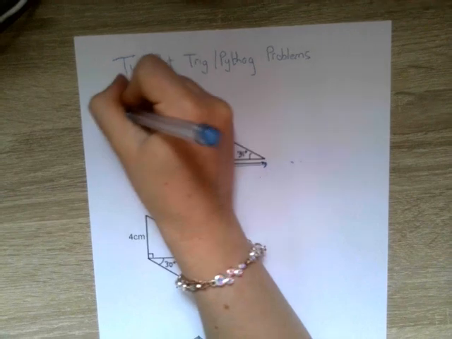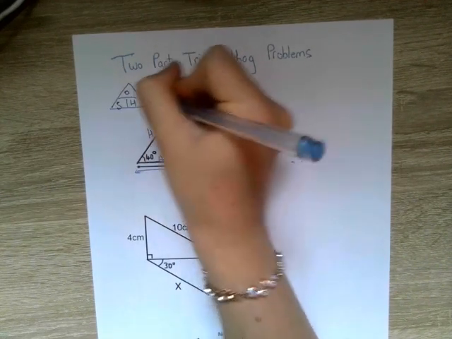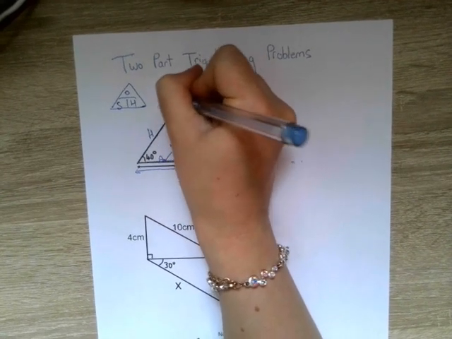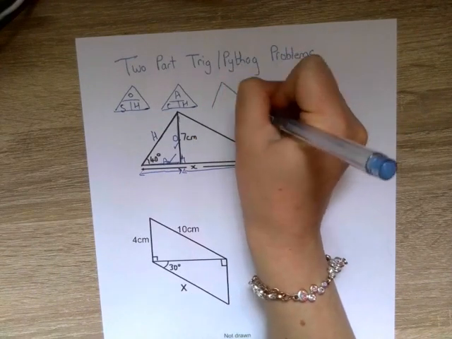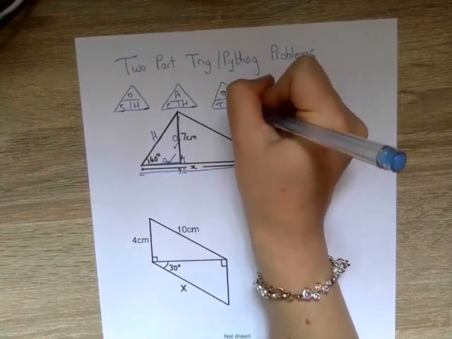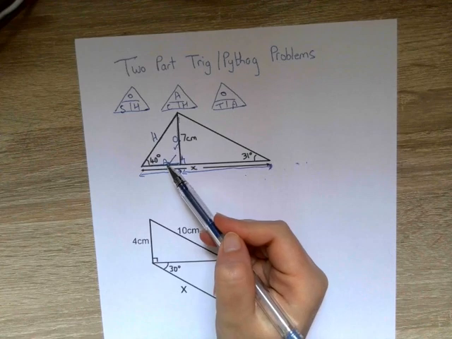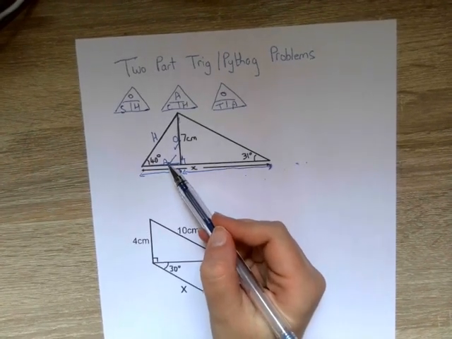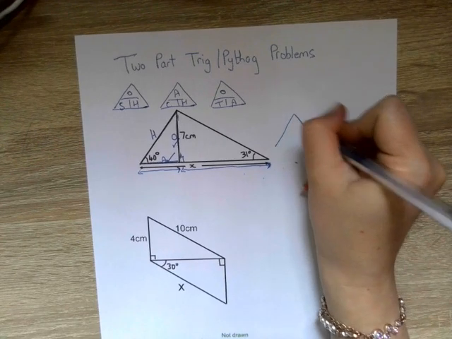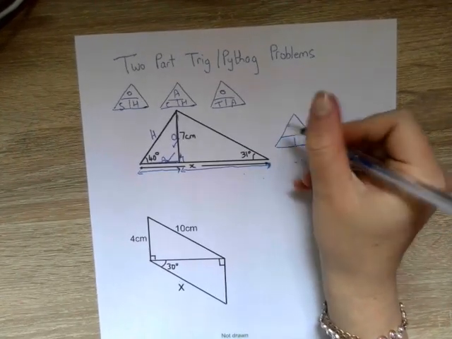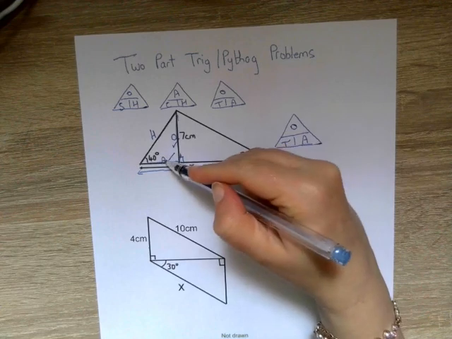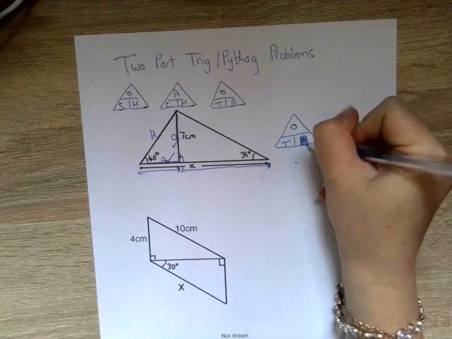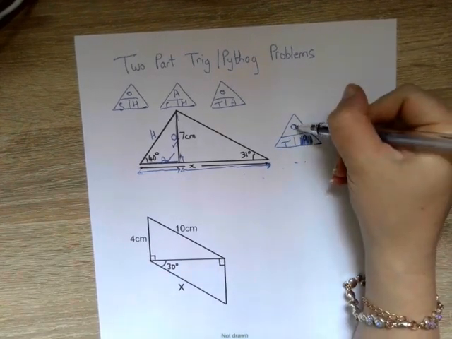I'm just going to keep the triangles up here so that I can keep referring back to them. We've got SOH CAH TOA, so I need a triangle that's got O and A in it. That's going to be this one here. Now I'm trying to find A, so if I rewrite that triangle, I'm going to cover up the A, and that means I've got O over T.